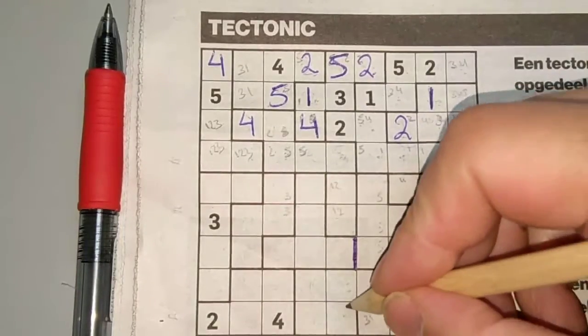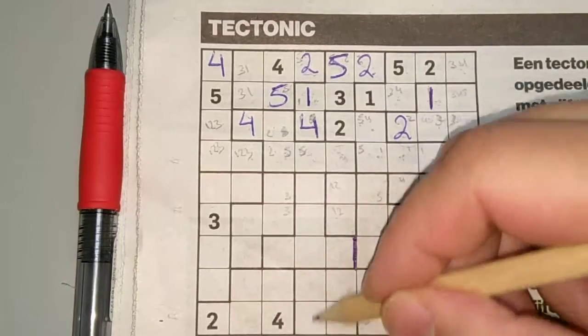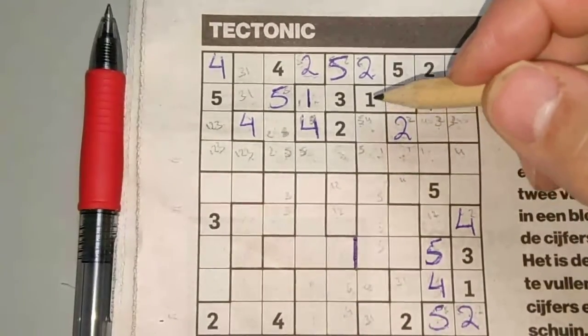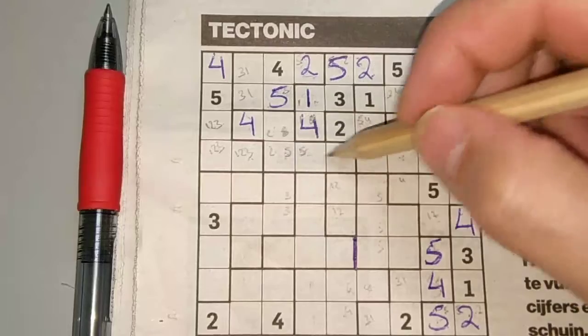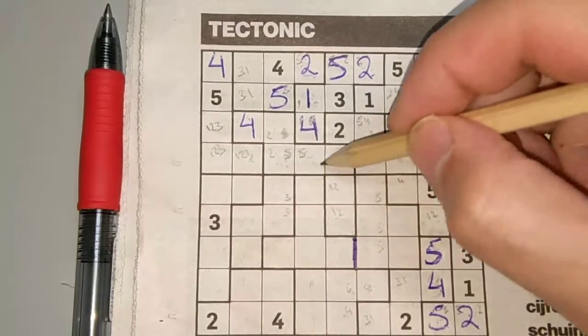These 3 boxes cannot be a 4 because we have a 4 there. Here cannot be a 4. 2, 5 and 1. 1 should be here.